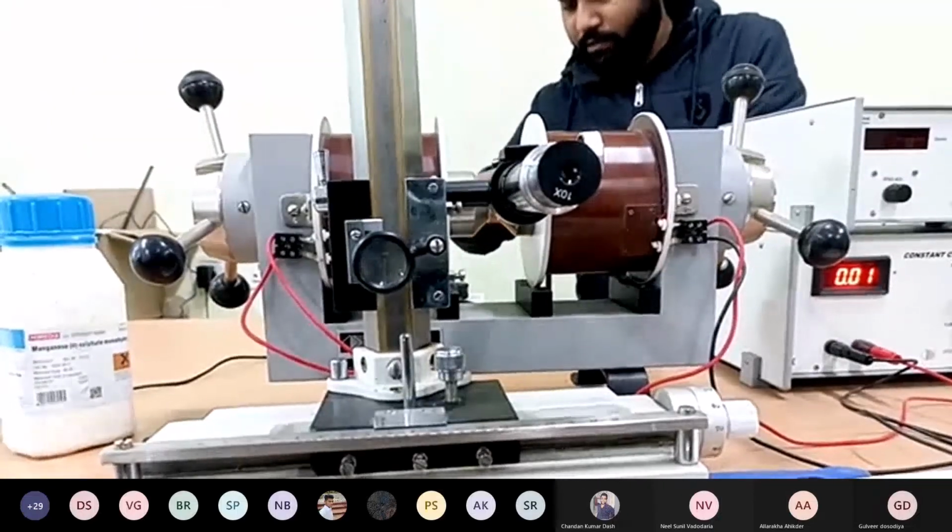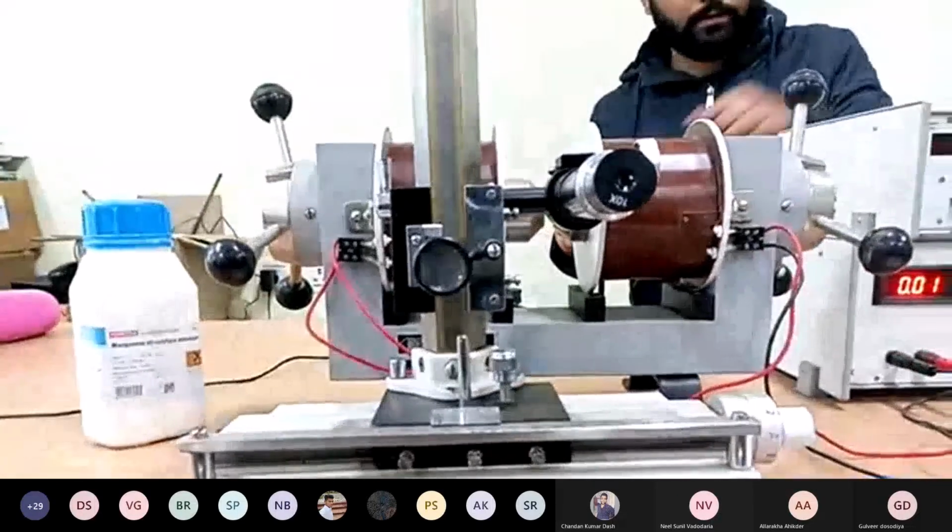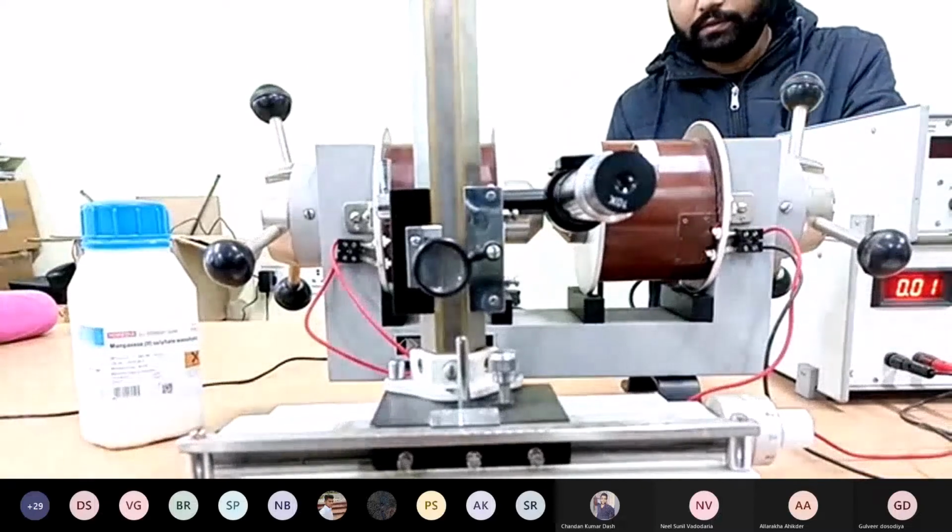And we'll use the same stand to calibrate the magnetic field.